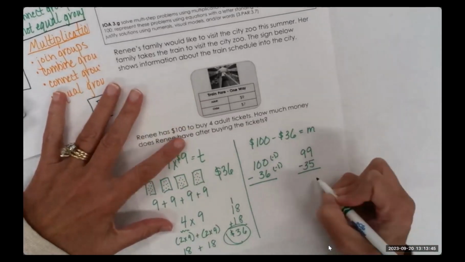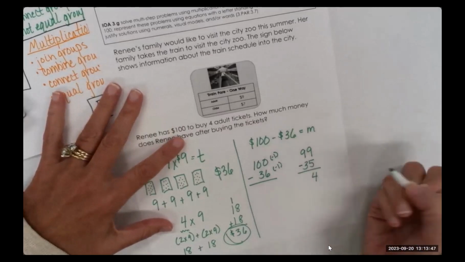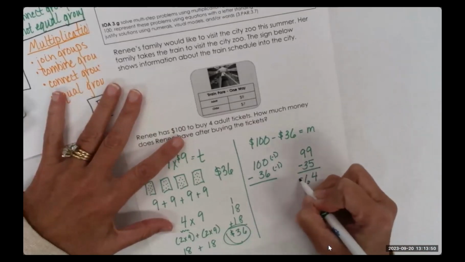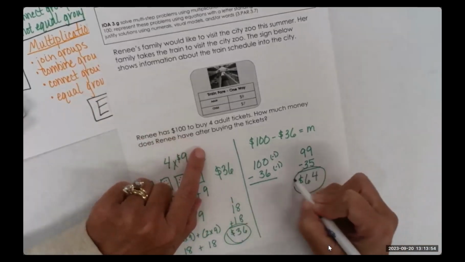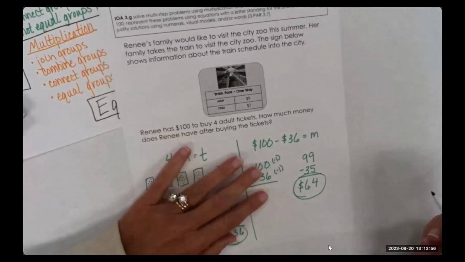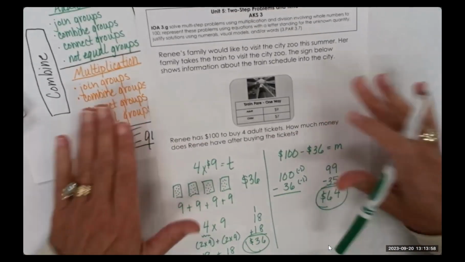And just talk it through with your kids. 9 ones minus 5 ones is 4 ones. 9 tens minus 3 tens is 6 tens. So my friend Renee has $64 after buying those tickets, right?